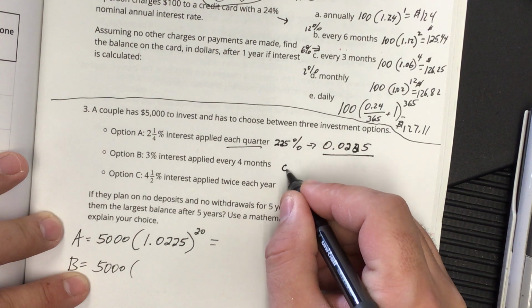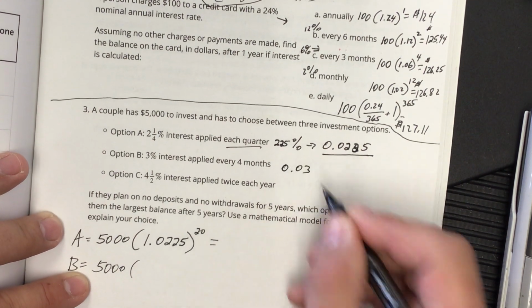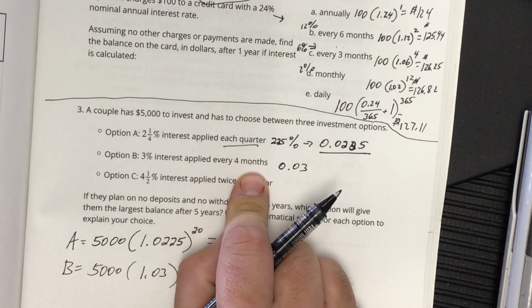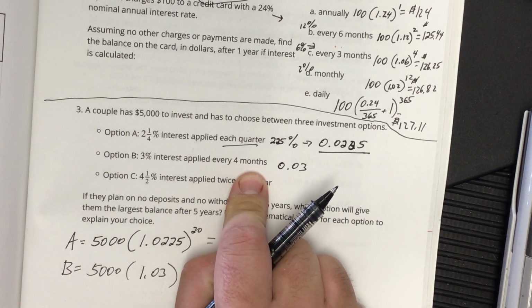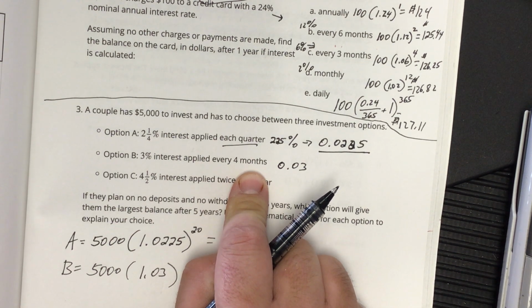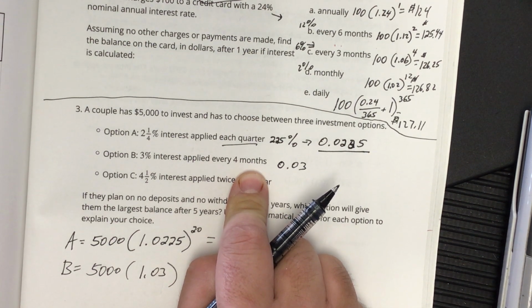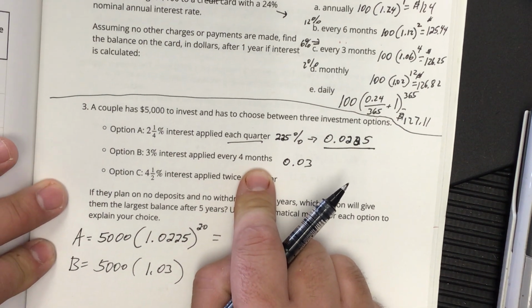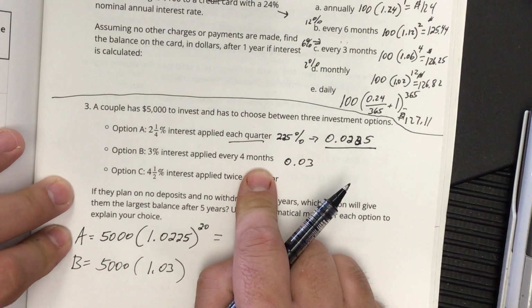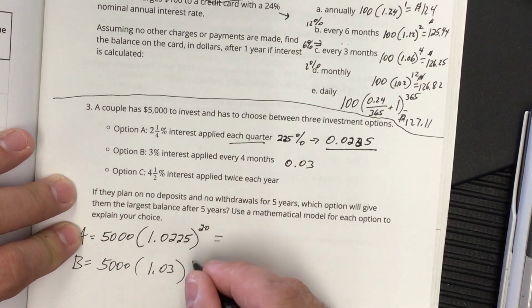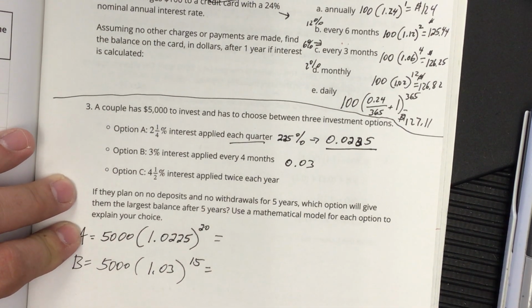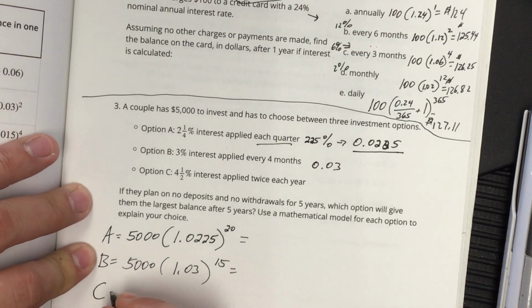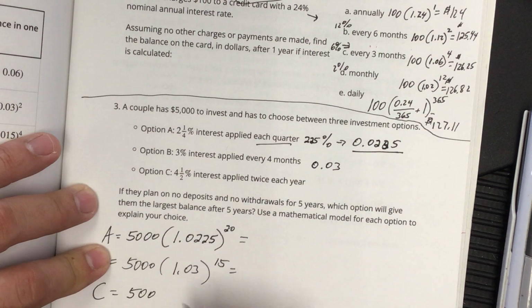3% interest is 0.03, so 1.03. Every 4 months, so how many of those happen in a year? How many 4-month periods do you have in a year? And 5 years? So 3 times a year for 5 years, 15 of them. Yes, 5 years. And C, $5,000.